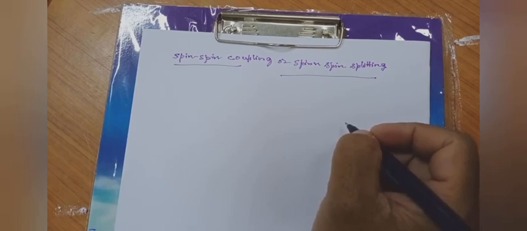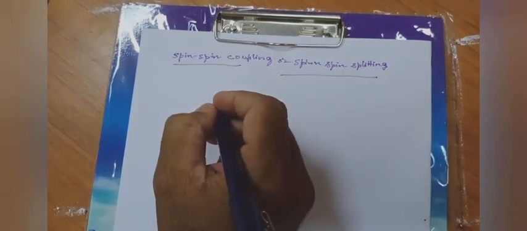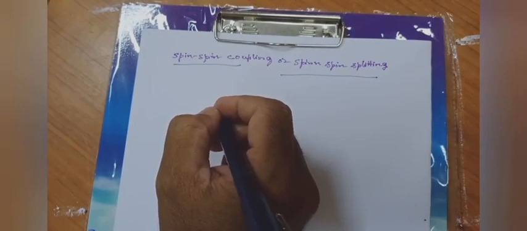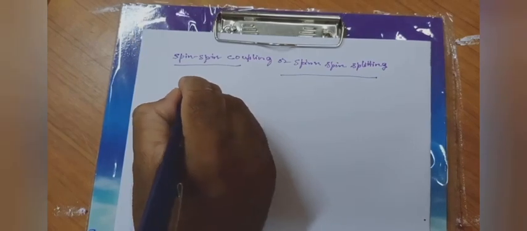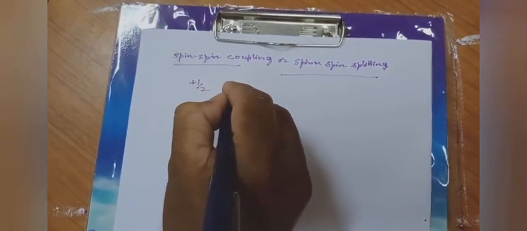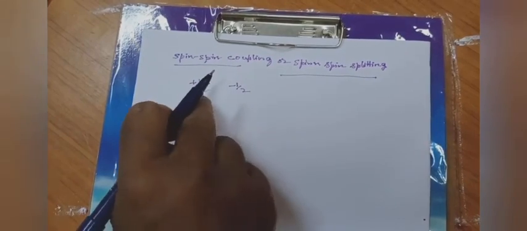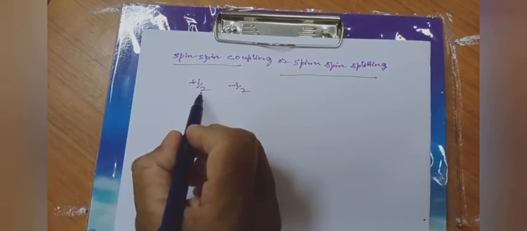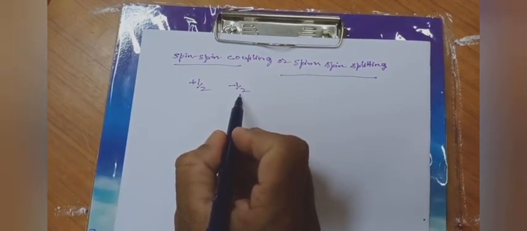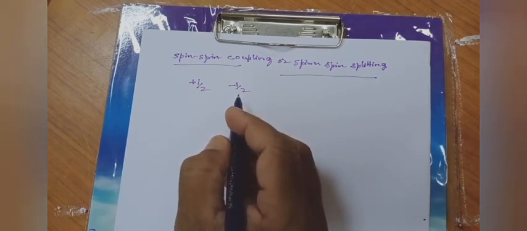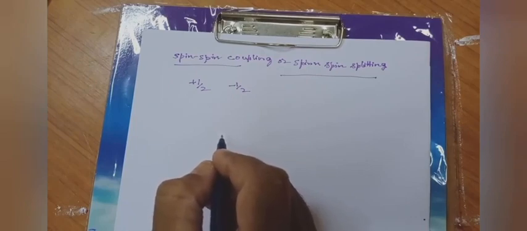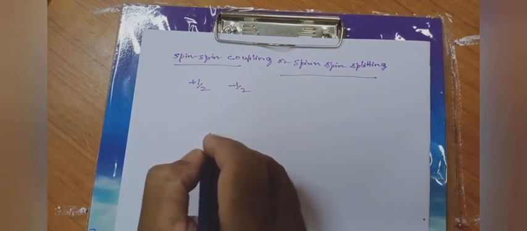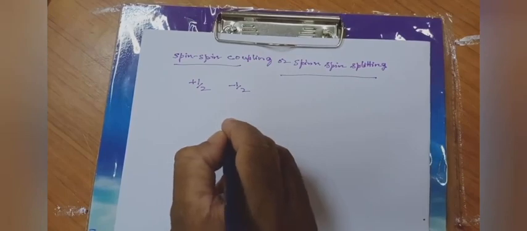Every proton has two spin orientations. According to the Boltzmann distribution pattern, protons with both the spins, plus half and minus half, are present. We call this the alpha spin and this the beta spin. Both the spins will be present in the sample. Spin coupling is the interaction between the spins of the neighboring magnetic nuclei in a molecule.